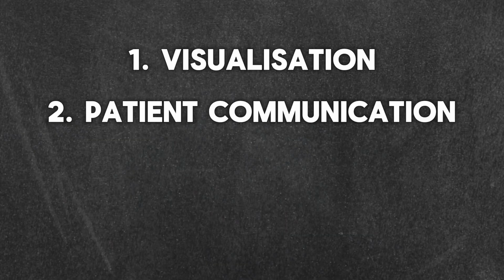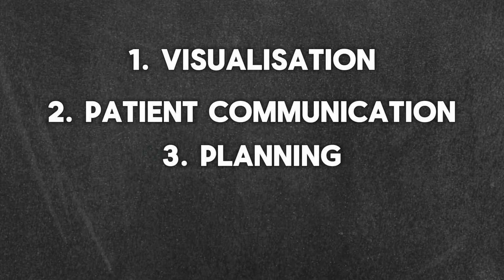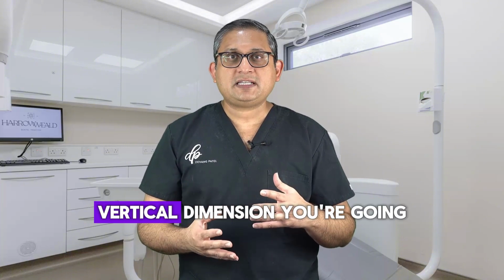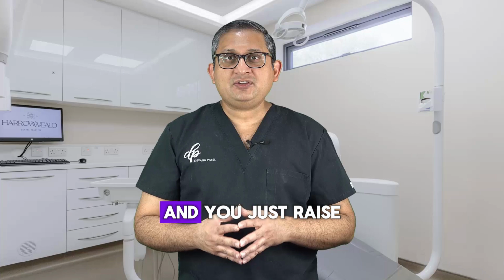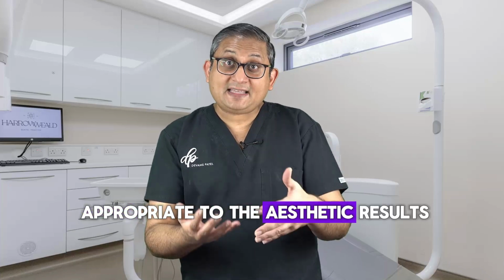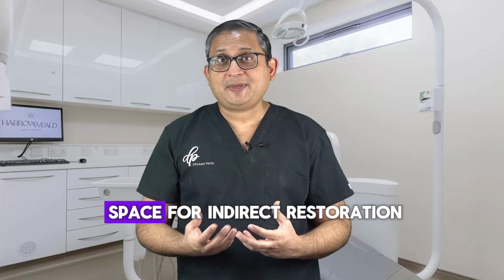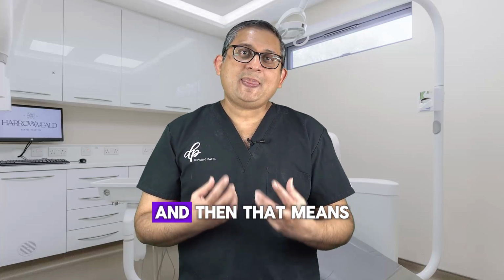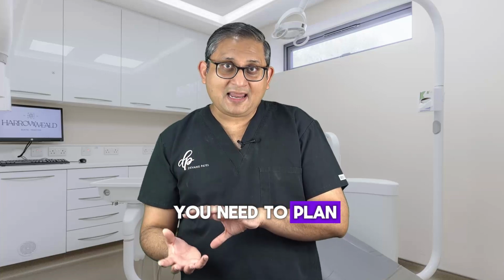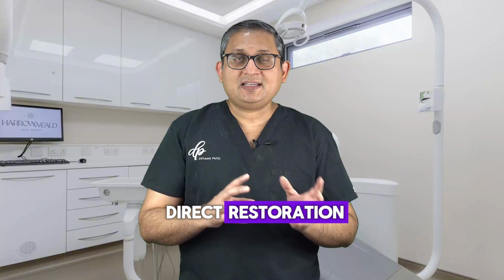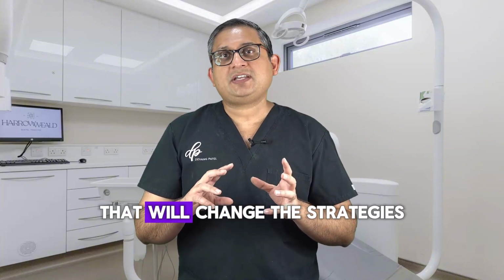It will help you with planning as well. So when you are doing a treatment plan and you're not sure how much occlusal vertical dimension you're going to raise, and you just raised appropriate to the aesthetic results, but then for the posterior restoration, you don't have enough space for indirect restoration. And then that means you need to plan that area in order to do direct restoration, and that will change the treatment plan, that will change the strategies.